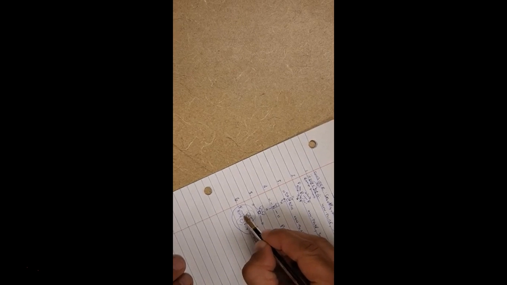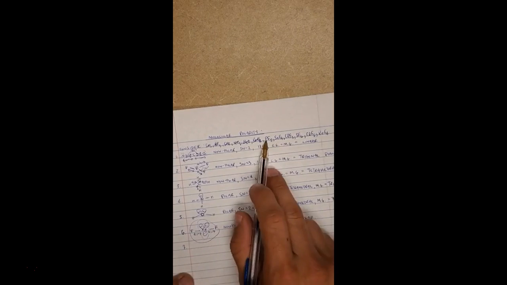I'm not 100% on the electron geometry of this. I think it's actually trigonal bipyramidal, because this would be a triangle right here, and then there would be a pyramid here and a pyramid here based on the electron geometries. I'm not 100% though. I think that's right. Anyways, we'll go on. It's just a tricky molecule.